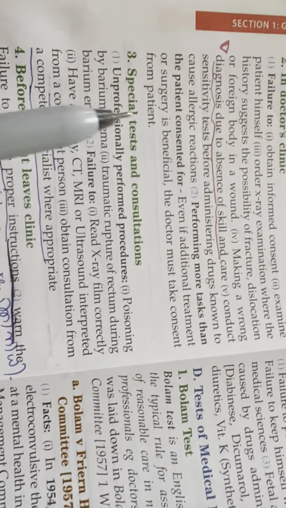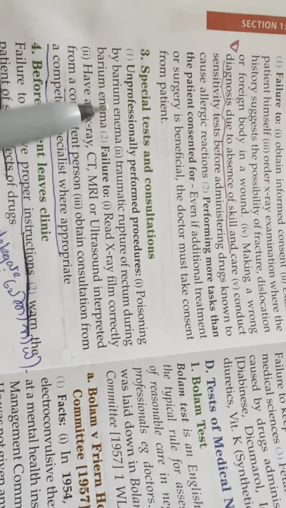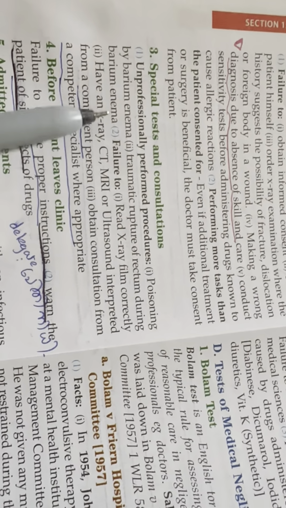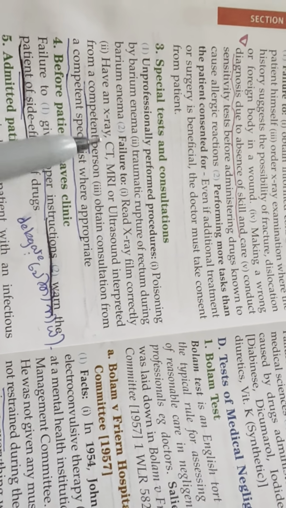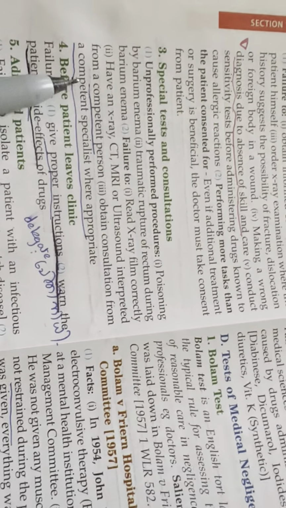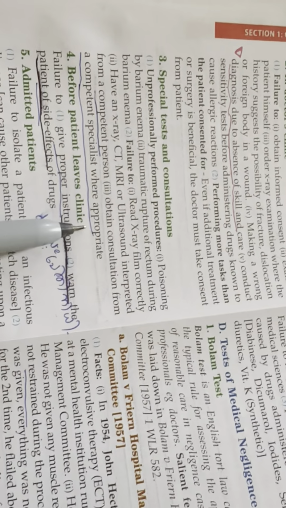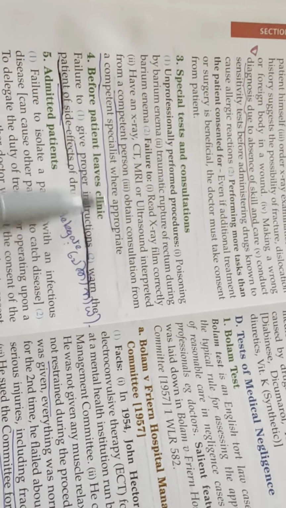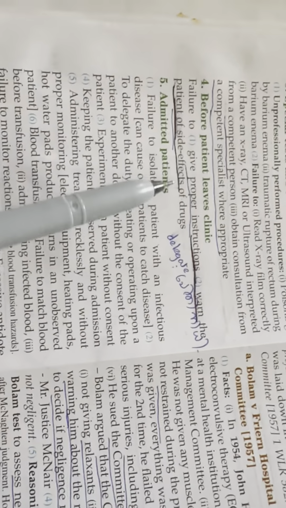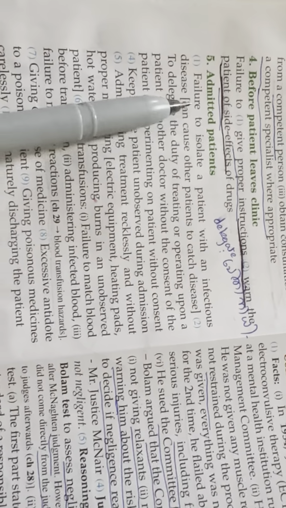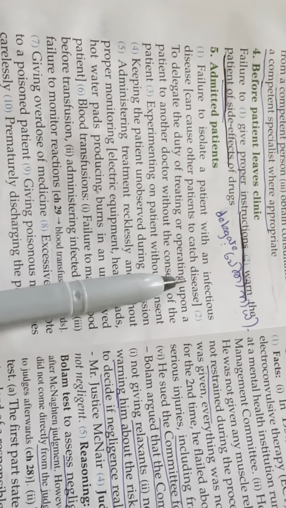That is important. Special tests and consultation: unprofessionally performed procedures, poisoning by barium enema, traumatic rupture of the rectum during barium enema, failure to read an X-ray film correctly, have an X-ray, CT, MRI, and ultrasound interpreted by a competent person, obtain consultation from a competent specialist where appropriate. Before the patient leaves the clinic: failure to give proper instruction and warn the patient of side effects of drugs. Admitted patients: failure to isolate a patient with an infectious disease can cause other patients to catch the disease.